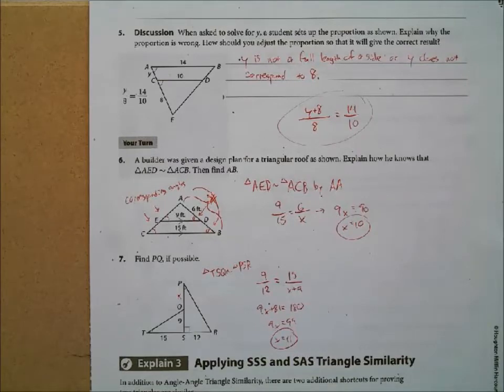So 9 over 15 equals 6, the full side of the smaller triangle, over AB, which is x. I saw some of you calling it 6 plus x here. That's fine. You can do it that way, but just understand we're trying to find the full length AB. So I call AB my x, the unknown. So 9 over 15 equals 6 over x. Cross multiply and solve, we get x is 10.